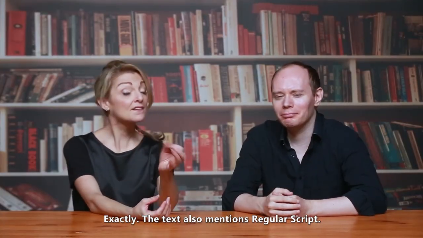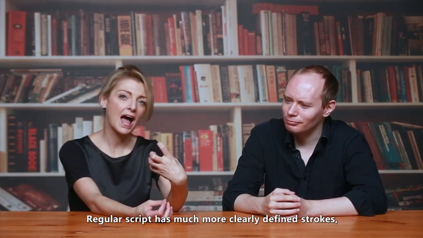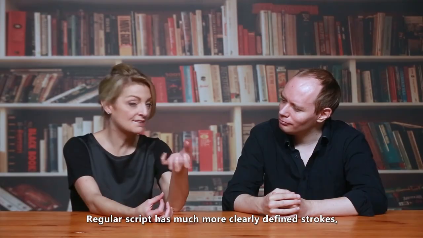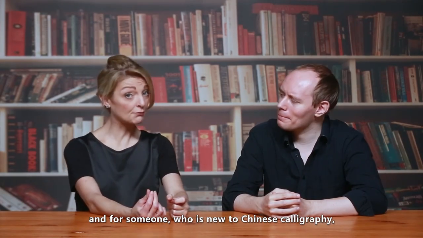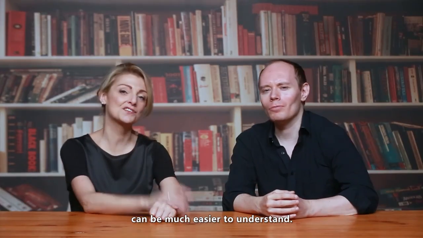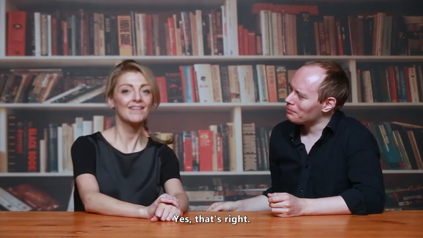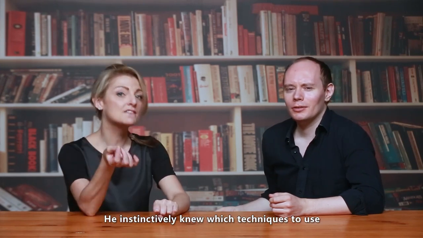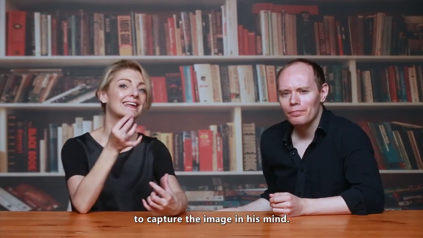Exactly. The text also mentions regular script. Regular script has much more clearly defined strokes, and for someone who is new to Chinese calligraphy, can be much easier to understand. I see. So is the author saying that Wen Yuke was using different methods to capture different parts of the bamboo? Yes, that's right. He instinctively knew which techniques to use to capture the image in his mind.